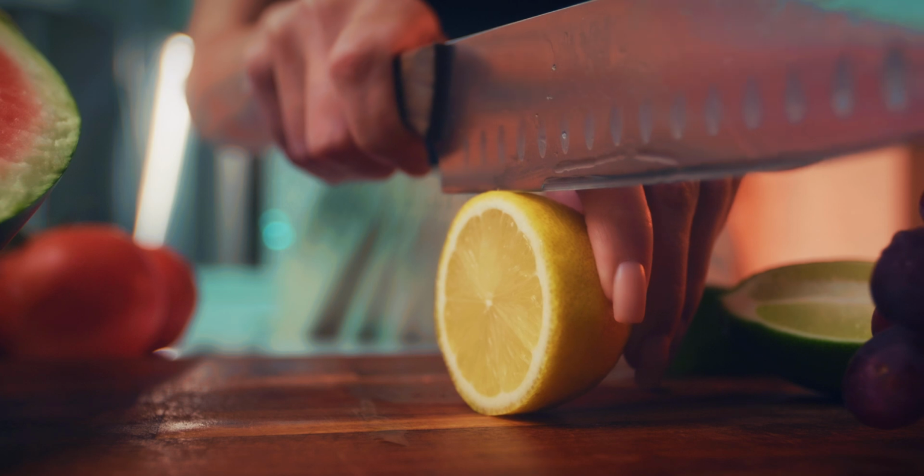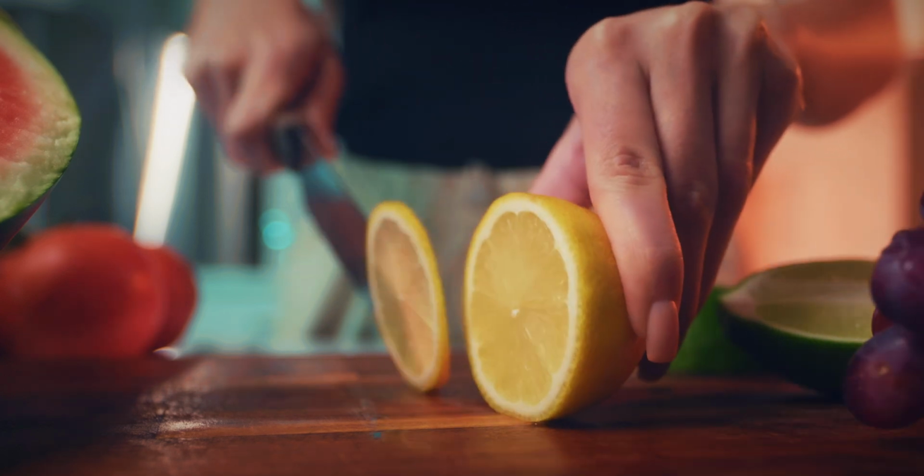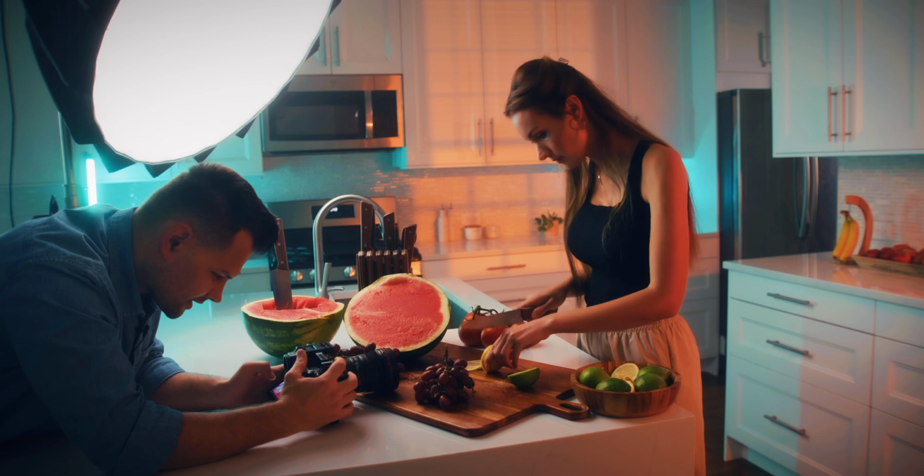Wow, this is a really interesting perspective on a knife. Action. Oh, that's a sad slice.